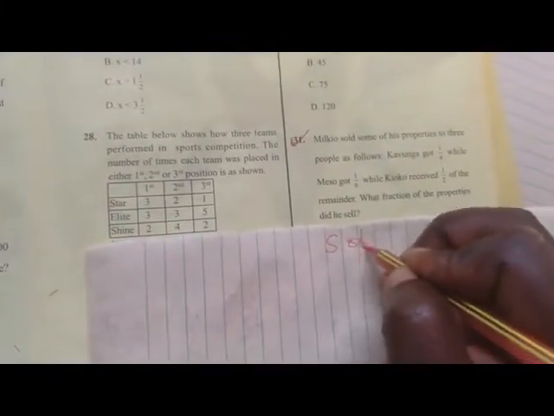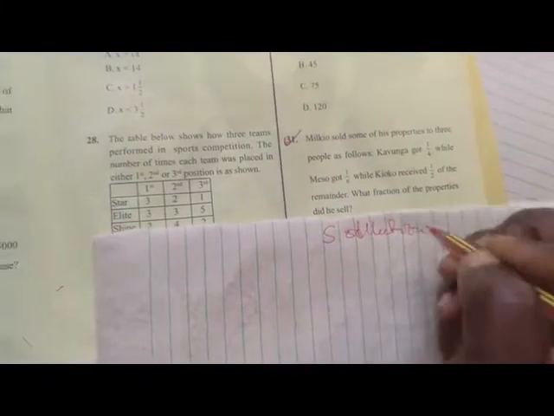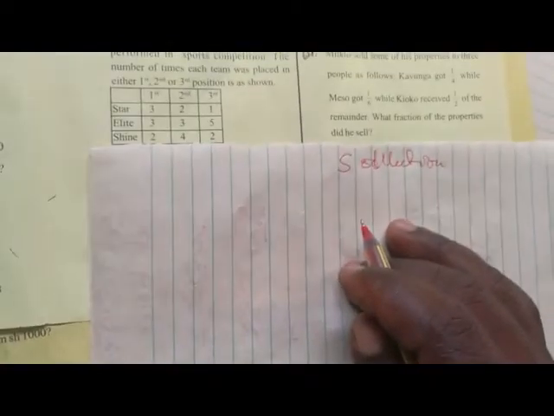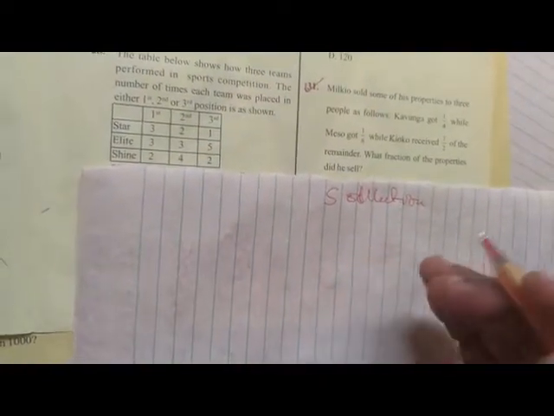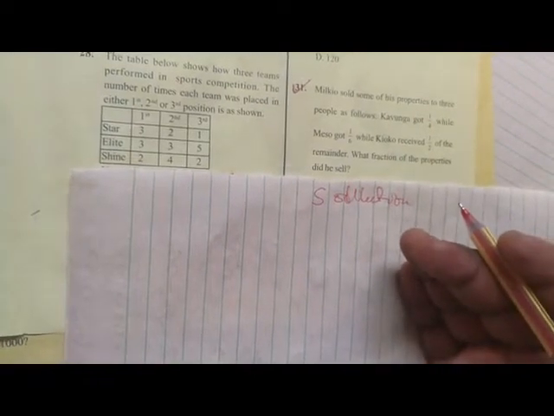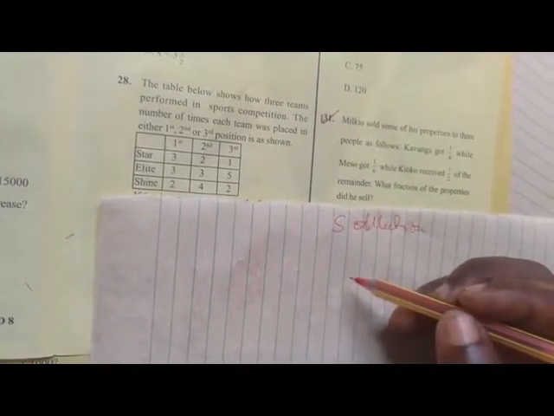First of all, solution. For this question, we should know the total fraction.